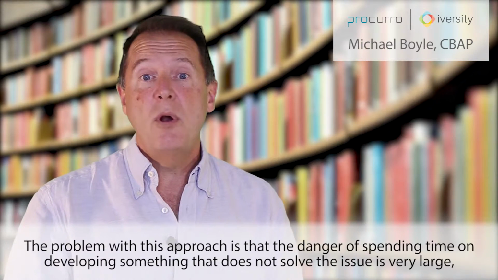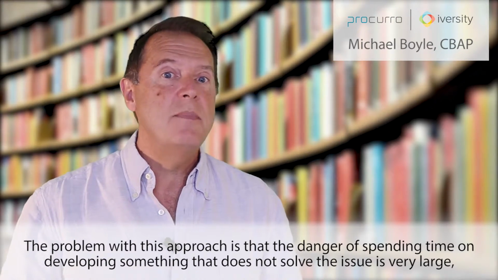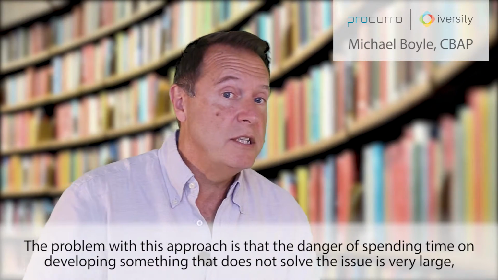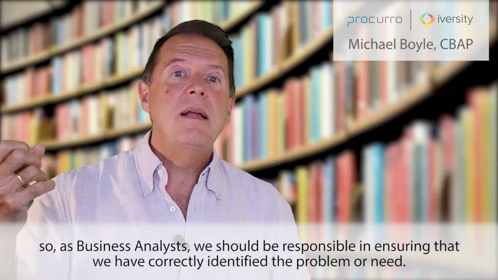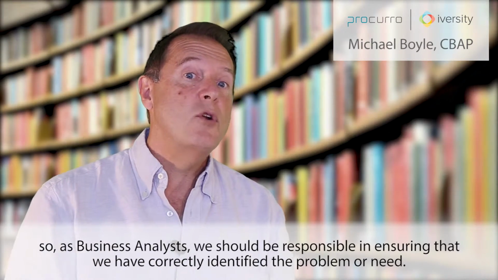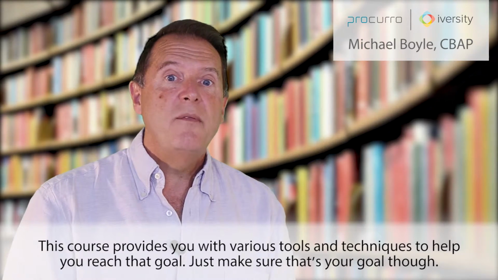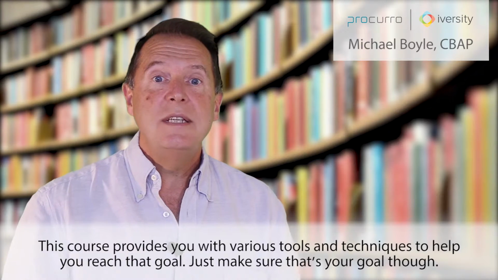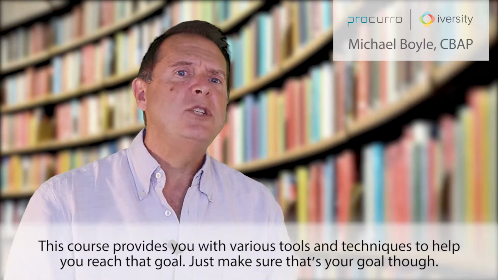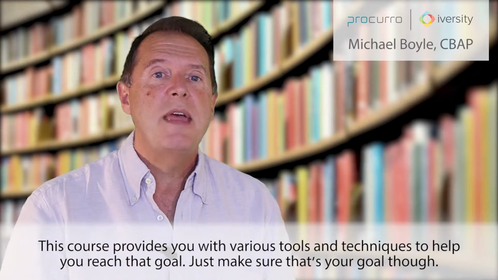The problem with this approach is that there is a clear danger of spending time on developing something that does not solve the problem that you're trying to actually solve. So, as business analysts, we should be responsible in ensuring that we have correctly identified the problem or need. This, of course, provides you with various tools and techniques to go ahead and reach that goal. Just make sure that you have a clear focus on what that actual goal is.